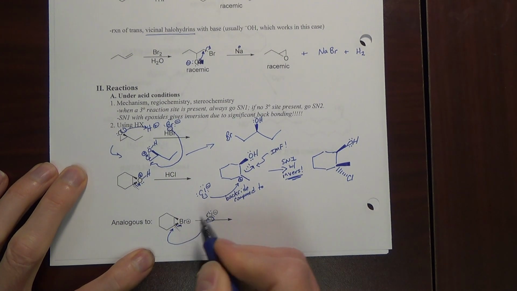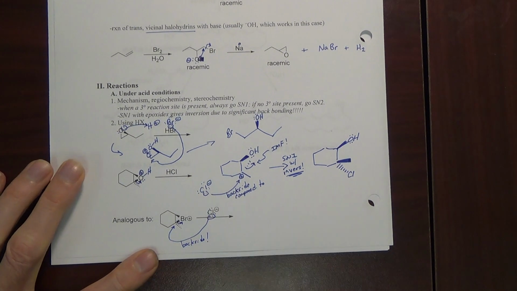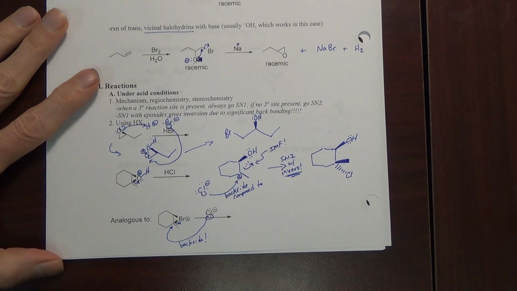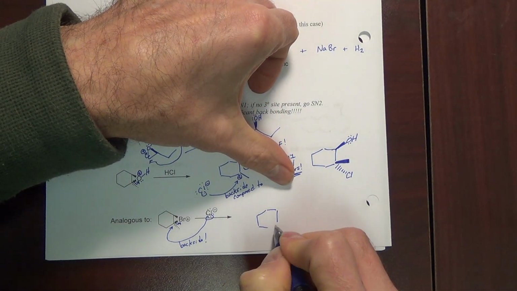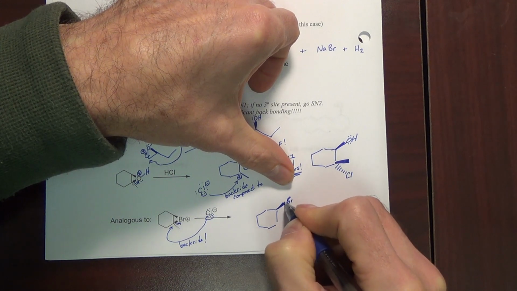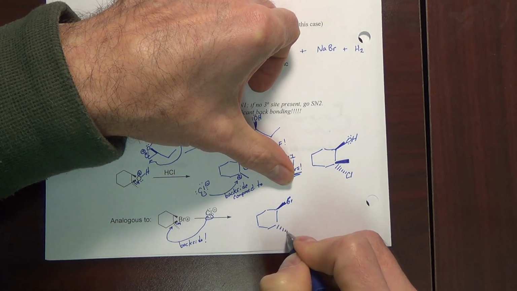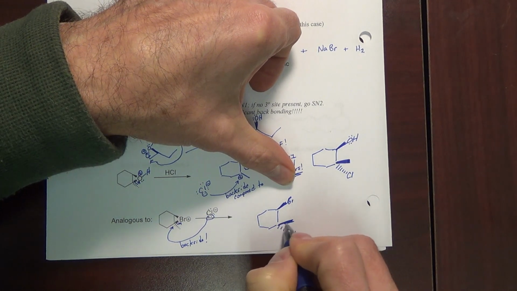Kick this off, but we called it backside. And that would have given bromine here, Cl here, and it would have moved the methyl forward. Okay?